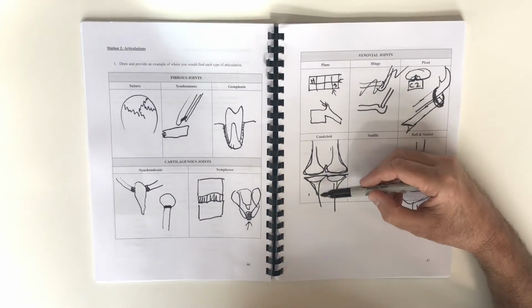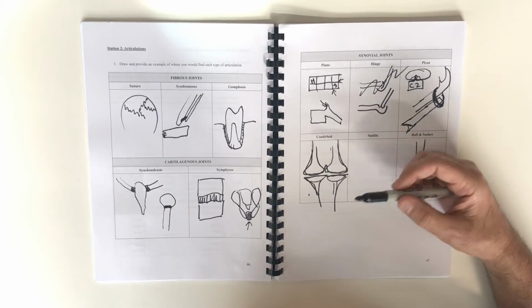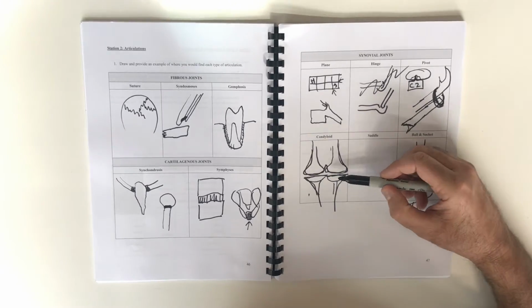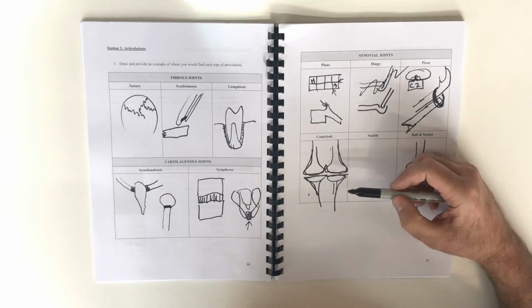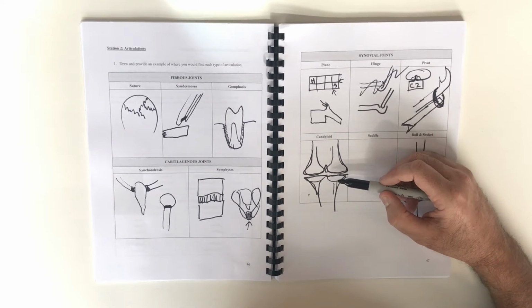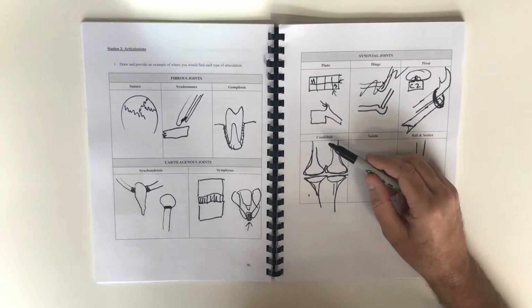So when we talk about the tibiofemoral joint, which is the joint of our knee, not our kneecap, we're calling that a bicondyloid joint. Bicondyloid joints are biaxial. They allow flexion and extension and a little bit of rotation, but they're different to a normal condyloid joint.